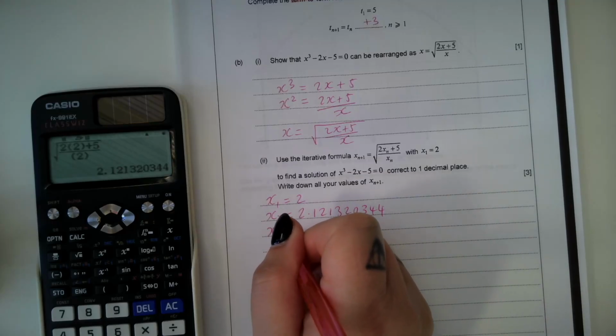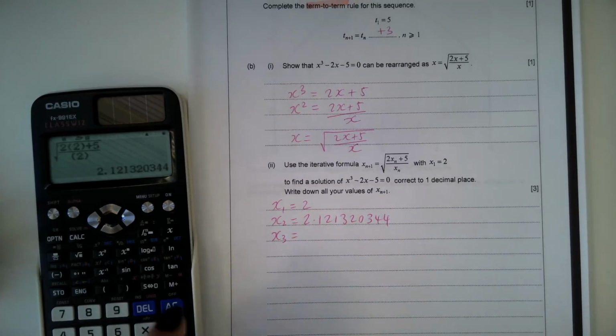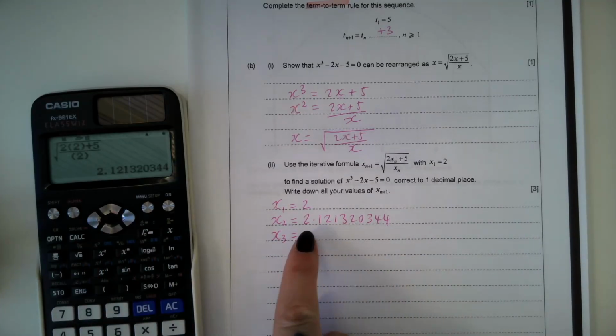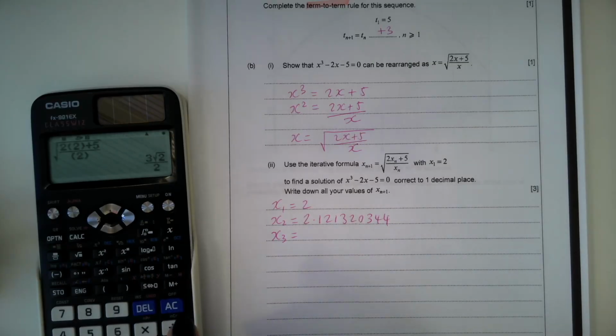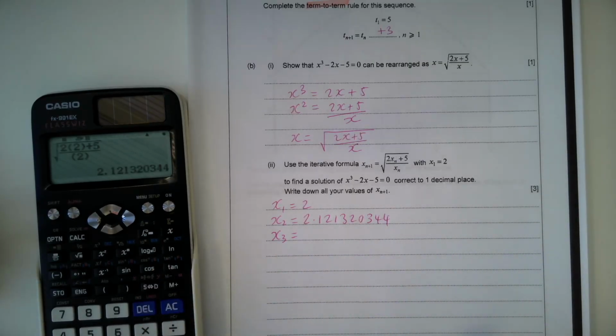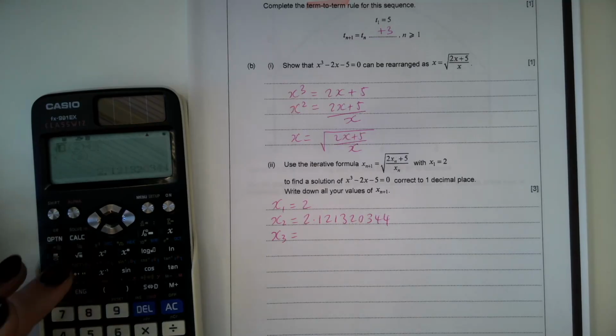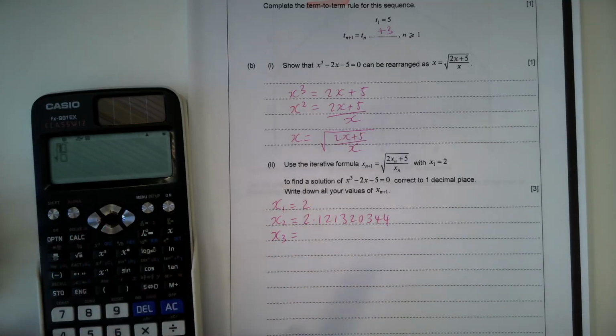Okay, so let's get the third value, but this time I've not deleted what's in my calculator. So I'm going to type that formula in again. So it's 2 times my answer, my previous solution that's still in my calculator, plus 5 over my answer.